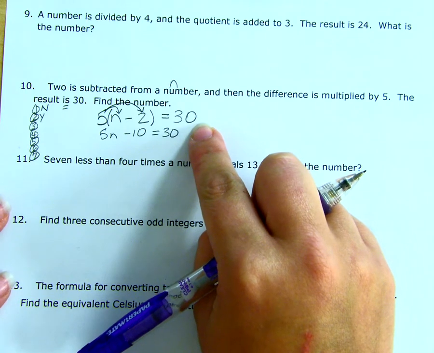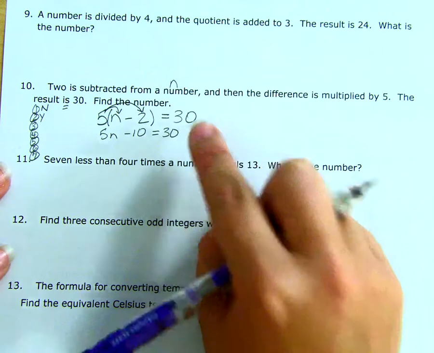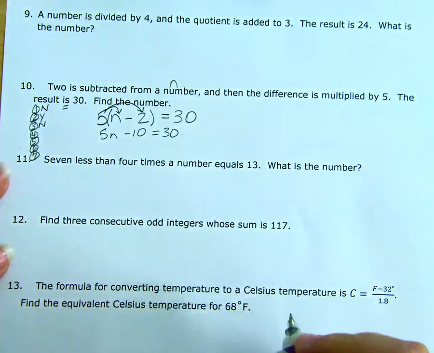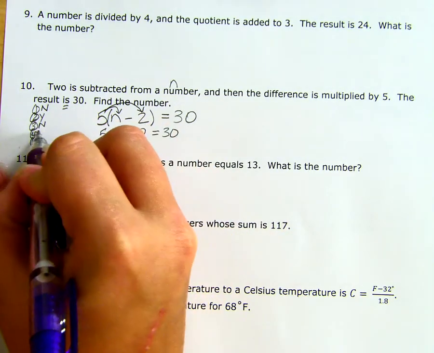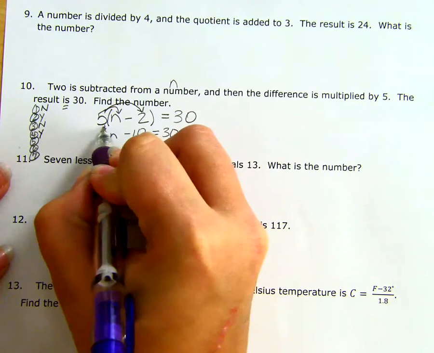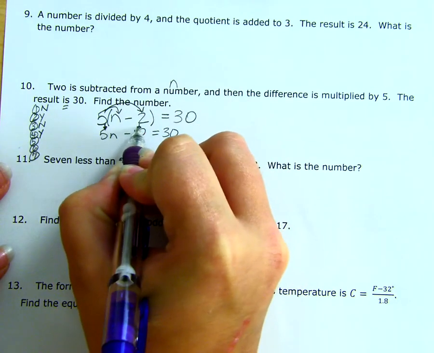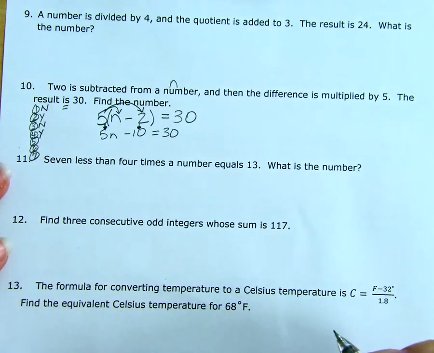Okay? Then question number 3 says, is the variable on both sides? The answer is no. So I do not need to move a variable. Then I ask myself question number 4, is there anything next to my variable? Yes. I have a positive 5 that's being multiplied times my variable, and I have a negative 10 that's being taken away from my variable.